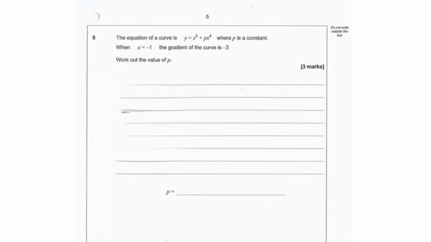Question 5 says the equation of a curve is y equals x to the power of 5 plus p x to the power of 4, where p is a constant. When x equals negative 1, the gradient of the curve is negative 3. Work out the value of p. So for this, we will differentiate the equation first. dy by dx equals, bring the power down and subtract 1 from the power. So 5x to the power of 4 plus, again bring the power down, 4p times x to the power of 3.